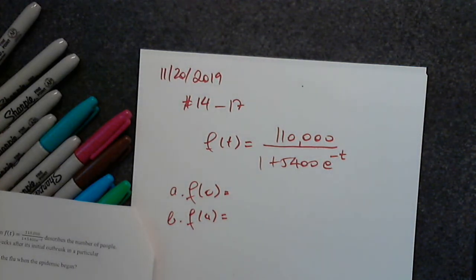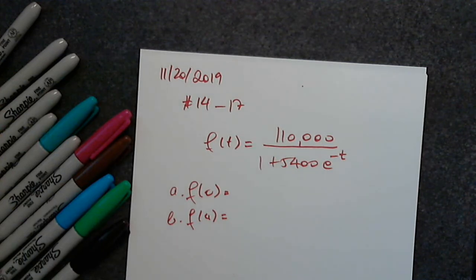And then what is the limiting size of the population? Okay, so let's start with that. So let's go to y equals. And in y equals punch in, please, 110,000 is okay. But the denominator must have parentheses. 1 plus 5,400 times e, in parentheses, negative x. Close the parenthesis for the power and close the parenthesis for the denominator.